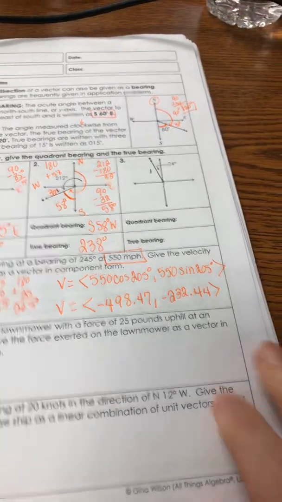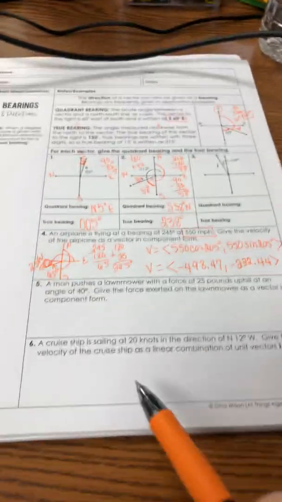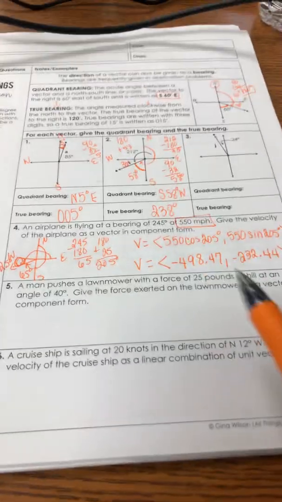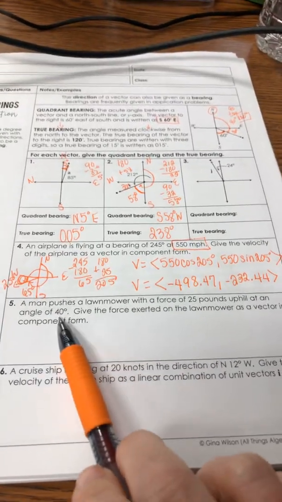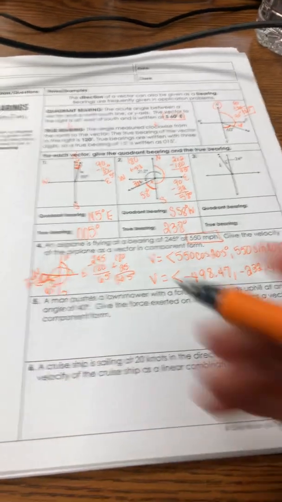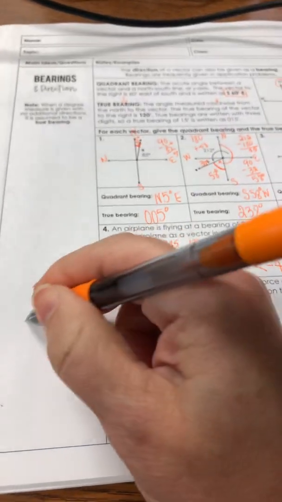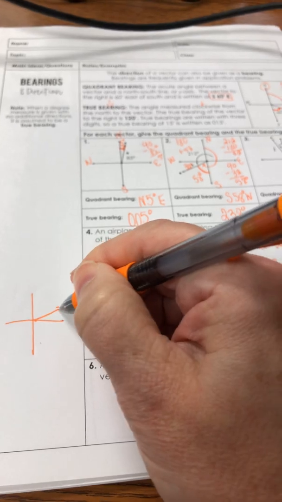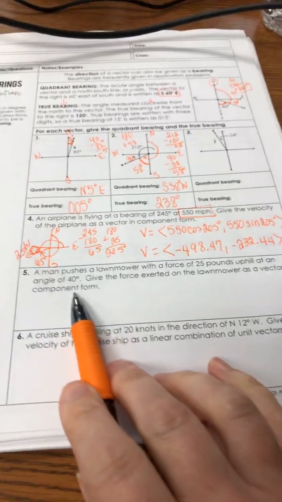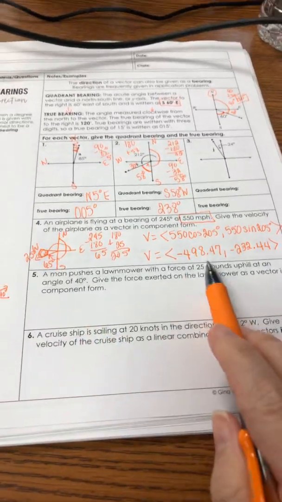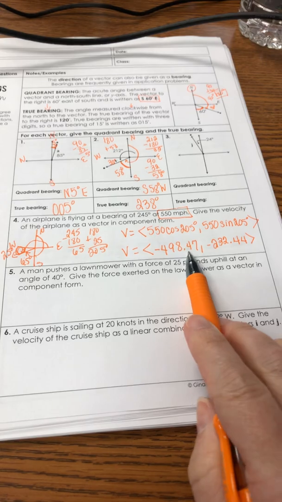All right, I said I was going to work out number 6 for you, but I've actually changed my mind. I'm going to let you do 5 and 6. On number 5, you have a 40-degree angle, so you don't have to worry about anything. 40 degrees, you're set. You just go ahead and write this one in component form, so you'll do the exact same thing that I did right here.